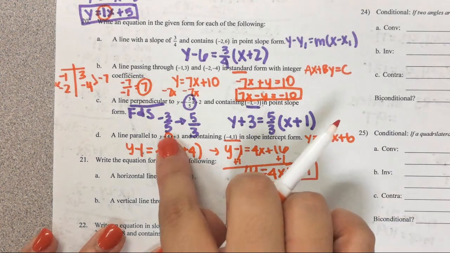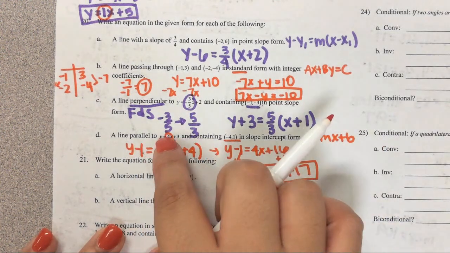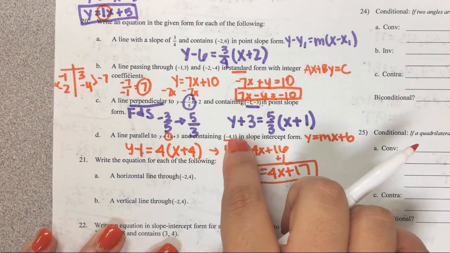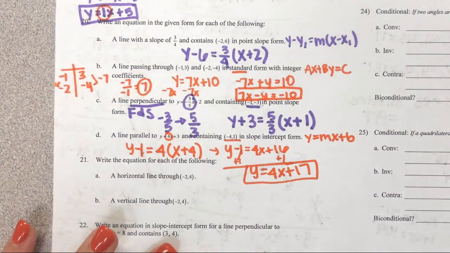Again, the other way is you could just think to yourself, what's negative 4 times 4? That's negative 16. How do you get to 1? By adding 17.